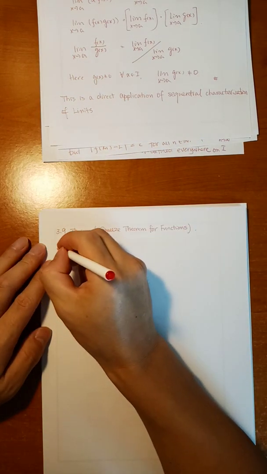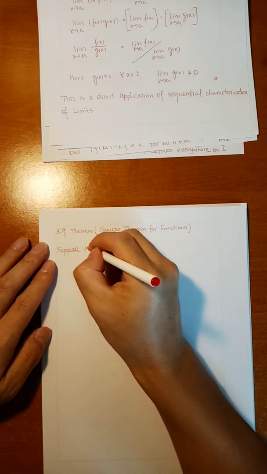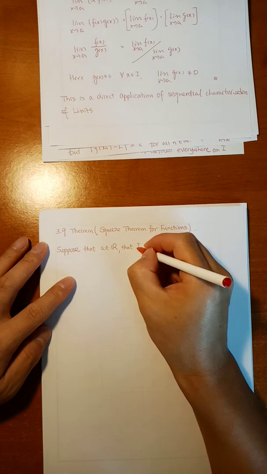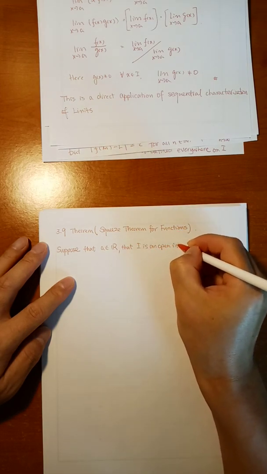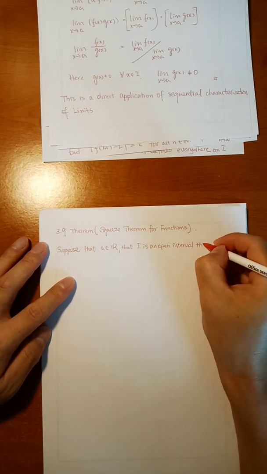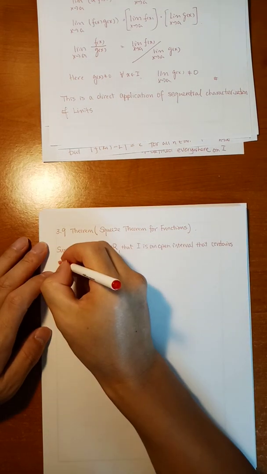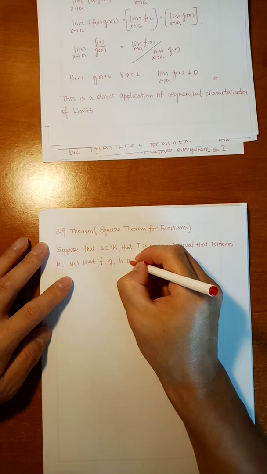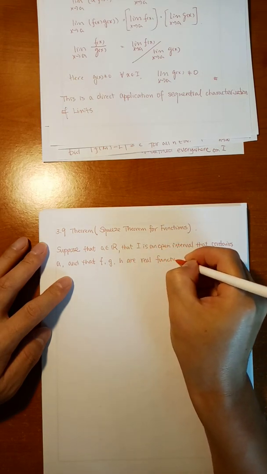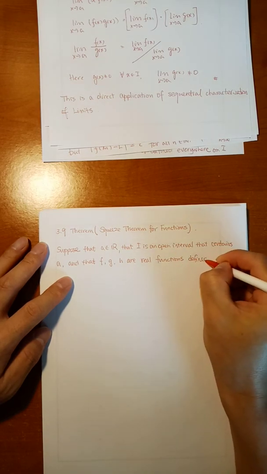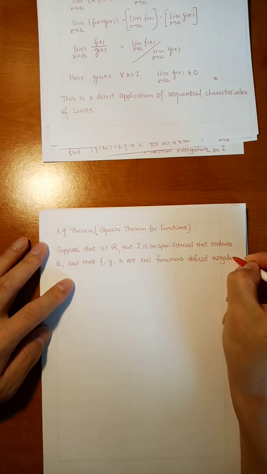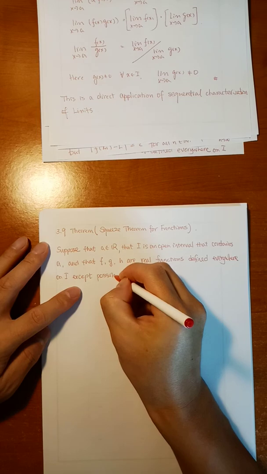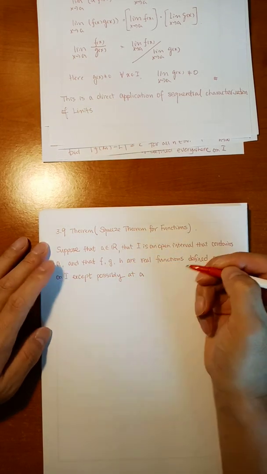Okay, suppose that A is in R, that's one condition, and second, I is an open interval that contains A, a neighborhood, and that f, g, h are real functions defined everywhere on I except possibly at A. So that's a long assumption.